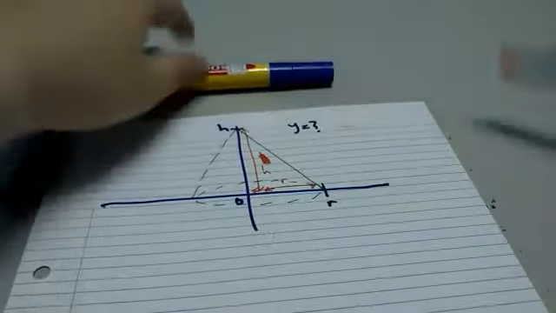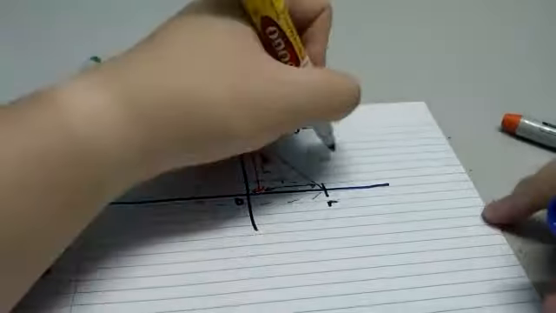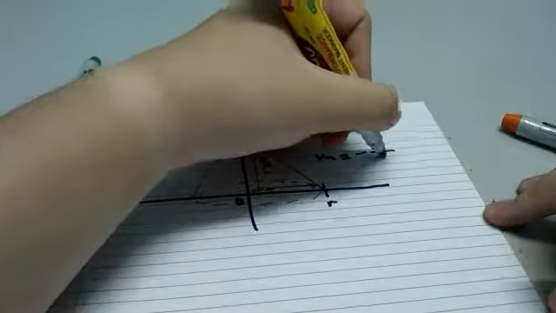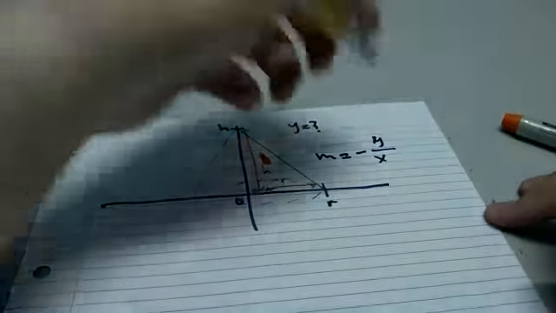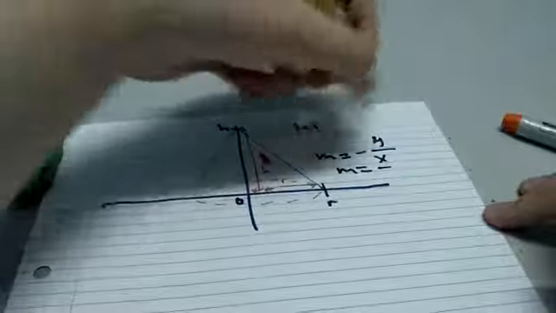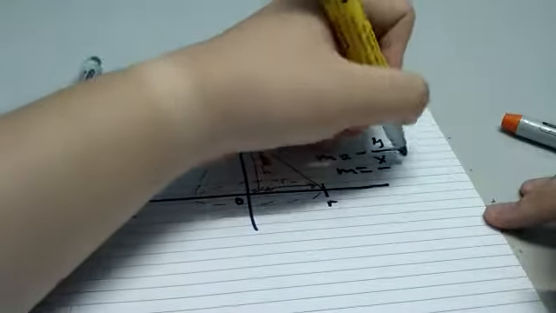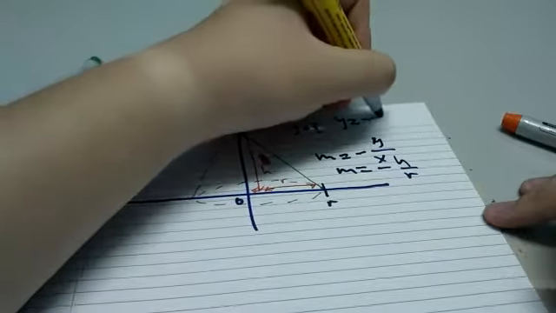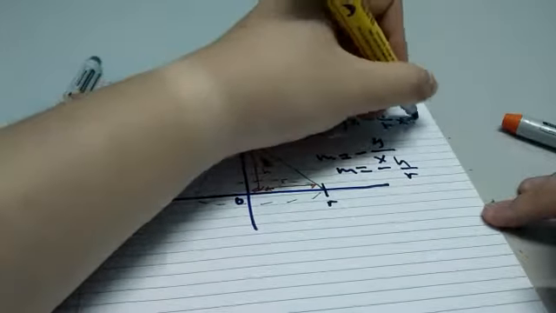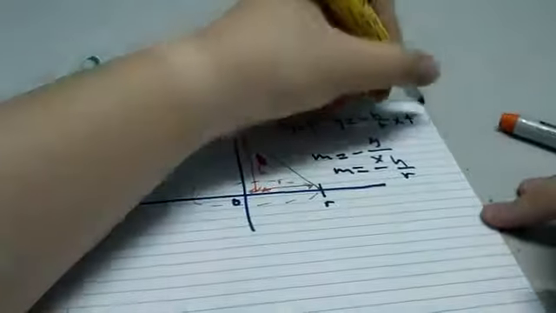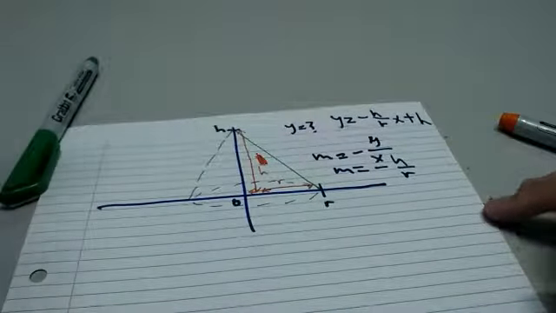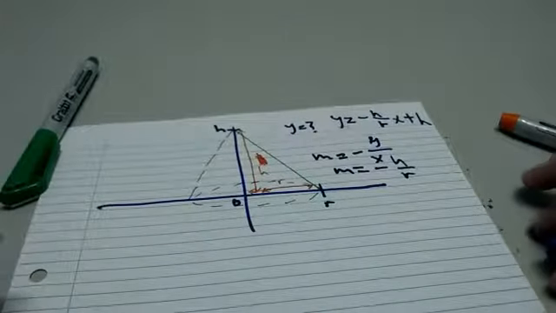So the gradient is equal to negative y-intercept over x-intercept. So m is equal to negative h over r. So y is equal to negative h over r x plus the y-intercept h, because this line does not intersect the origin.